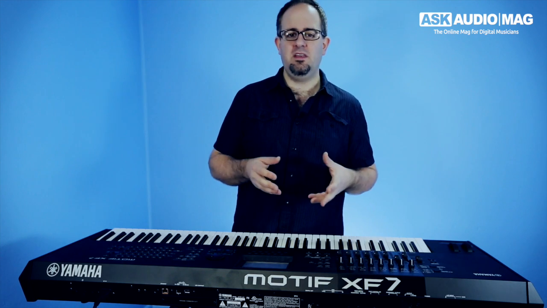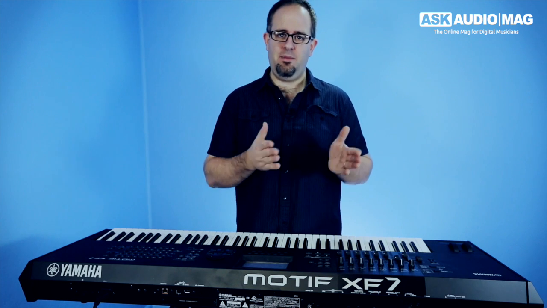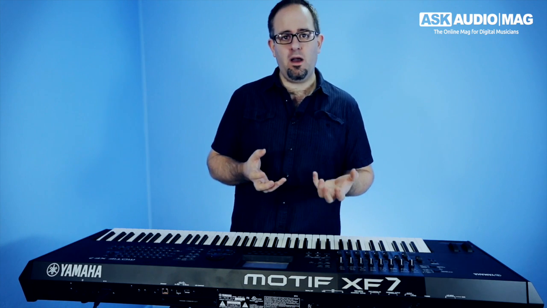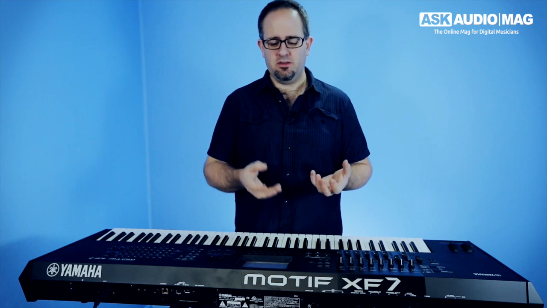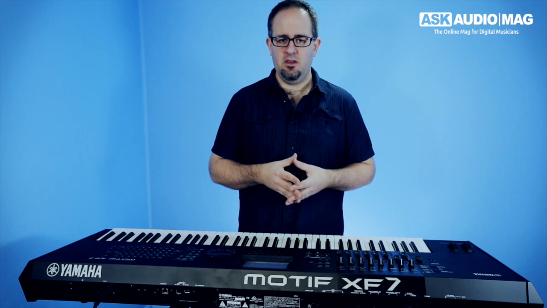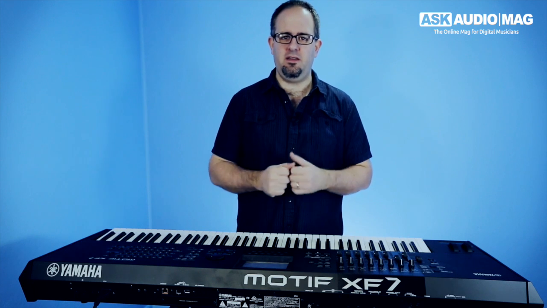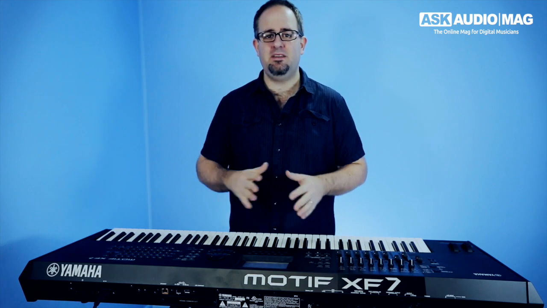Now, if you have a voice that has multiple things, like piano and strings, in that type of situation, you might not want both sounds going to the same insert effect. You might want to have the layers of the piano going to the first insert effect and the layers of the strings bypassing that insert effect.